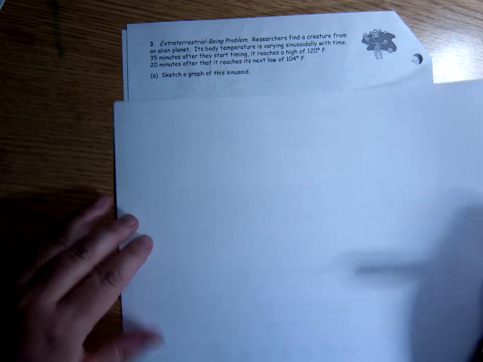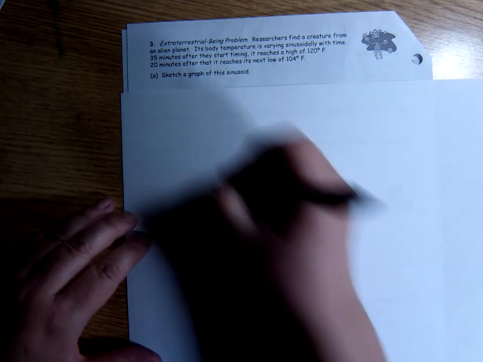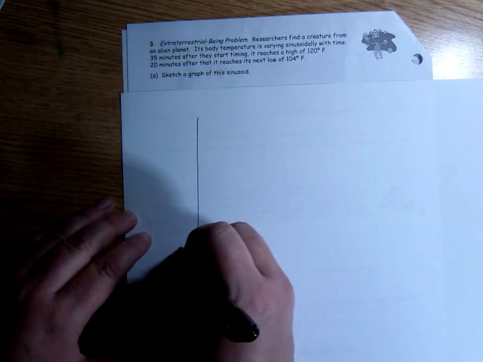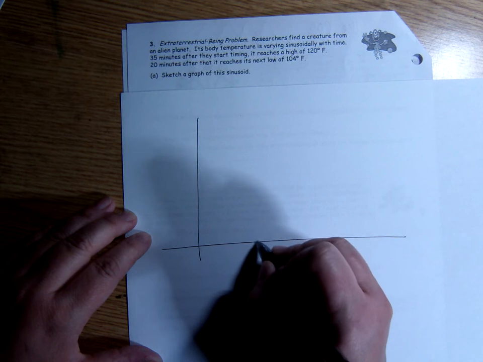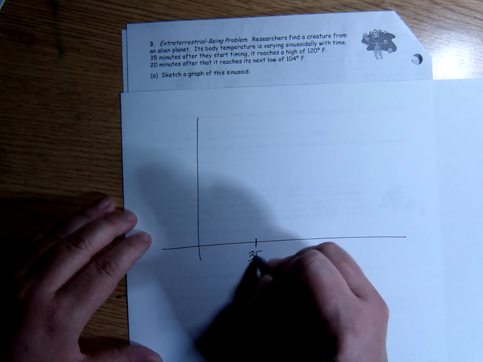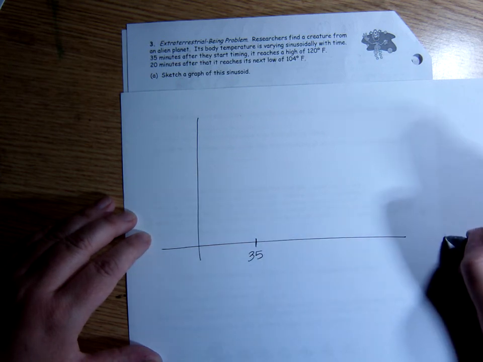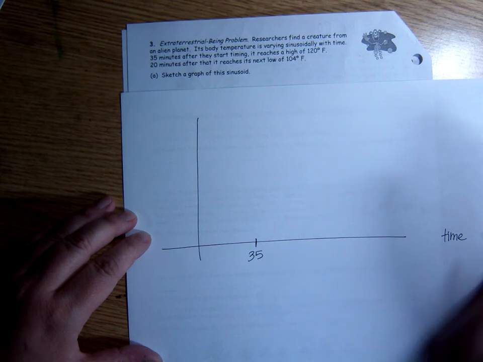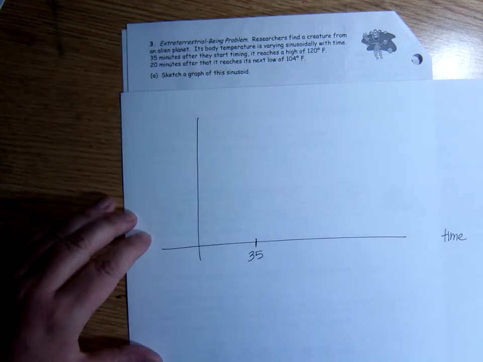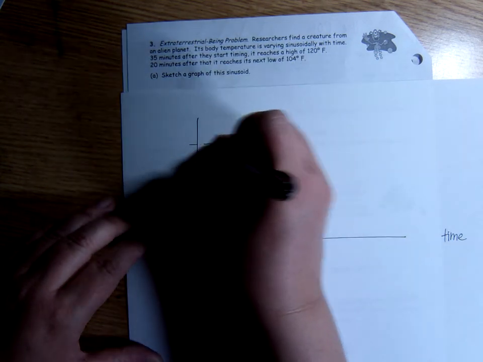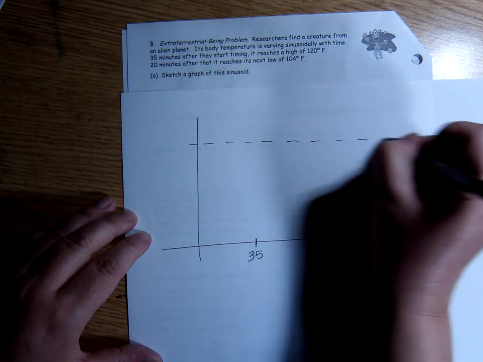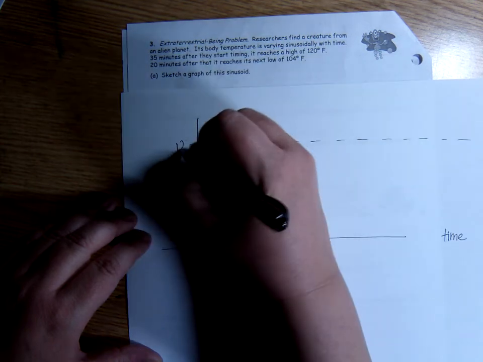35 minutes after they start timing, it reaches a high of 120 degrees Fahrenheit. Okay, so 35 minutes after we start timing, so when time is 35 minutes, it reaches its high, and we say it's 120. So here's 120.